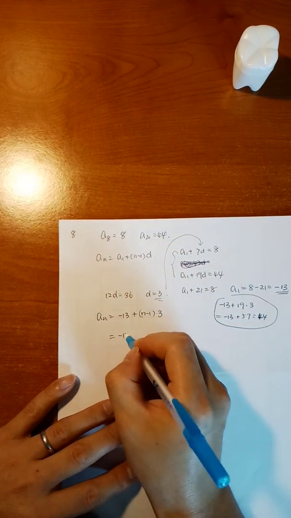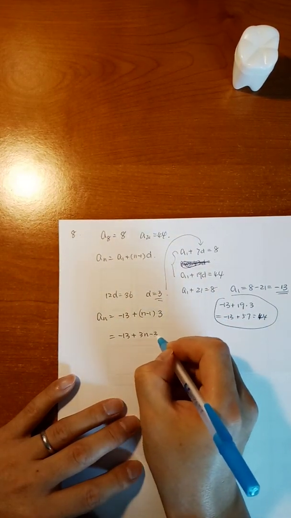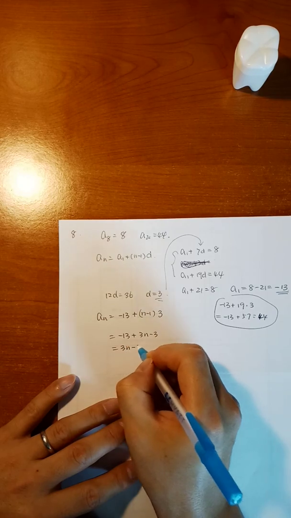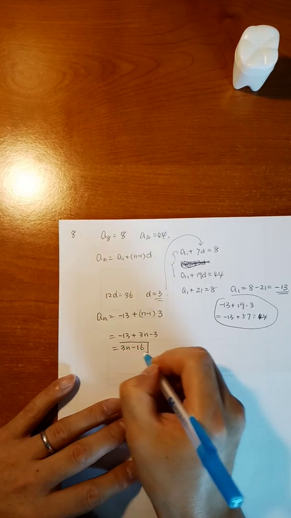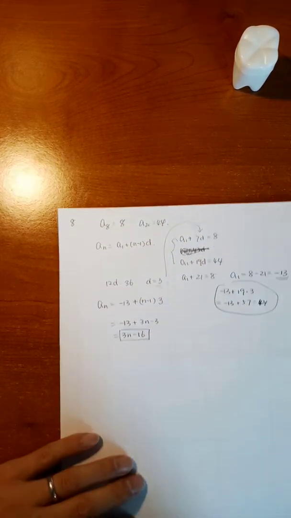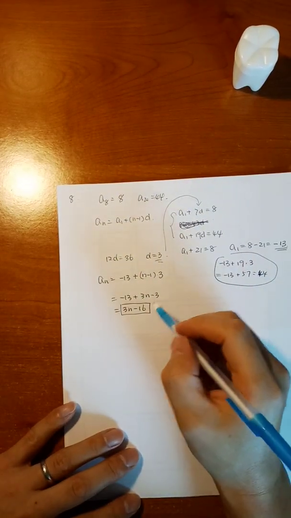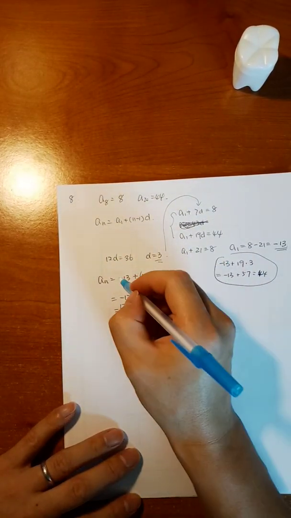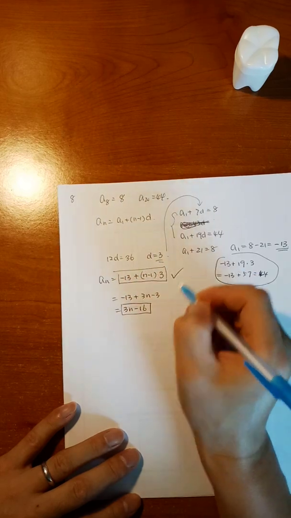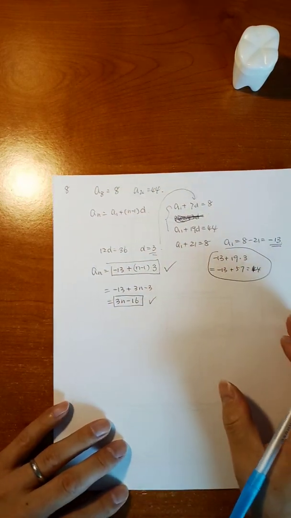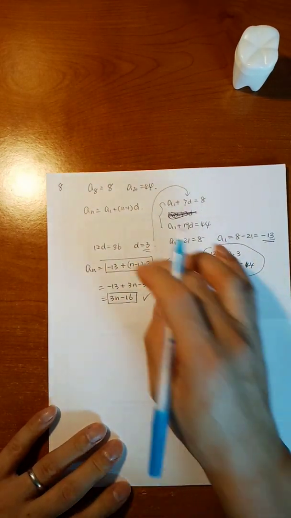So this is negative 13 plus 3n minus 3. It's 3n minus 16. This is the answer. For an arithmetic sequence, write it either this way or this way. They are both correct in the exam. You can write either of them.